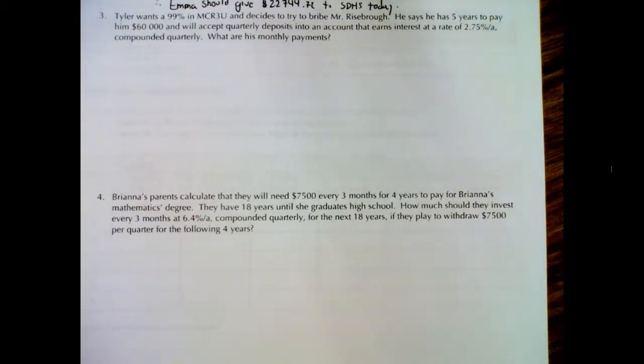Mr. Risebrow says he has 5 years to pay him $60,000. That's his bribe. And he will accept quarterly deposits into an account that earns interest at a rate of 2.75% compounded quarterly. What are his monthly payments?